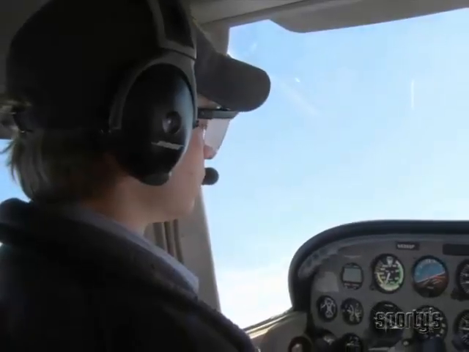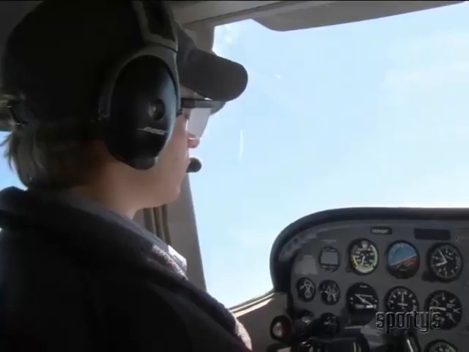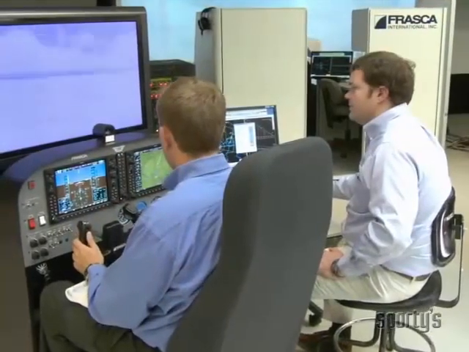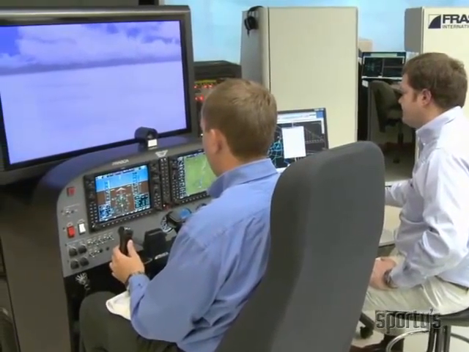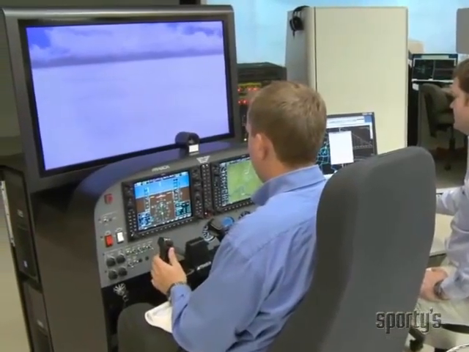If you let your instrument currency lapse and you do not fly the required approaches, holding, intercepting, and tracking under the hood with a safety pilot or in an approved flight simulator or flight training device within the following 6 calendar months, then you must take an instrument proficiency check to regain instrument currency. These are given by instrument flight instructors and examiners.